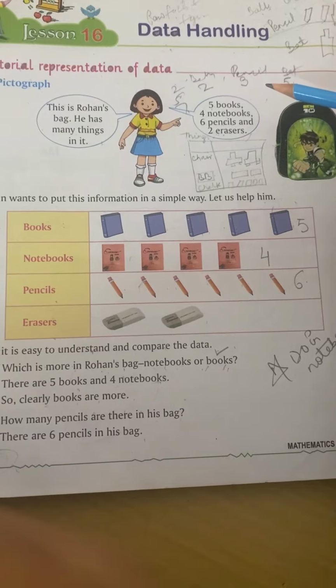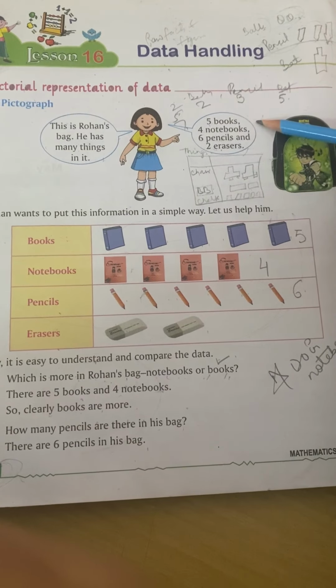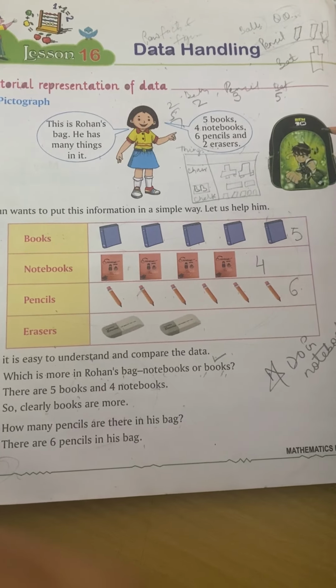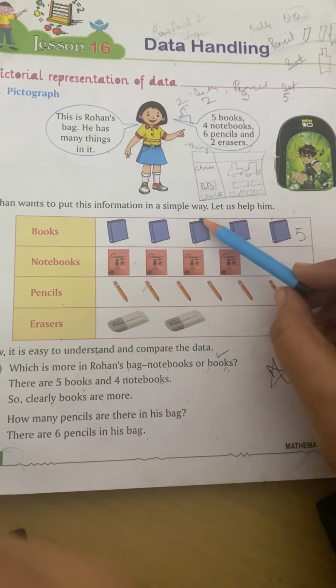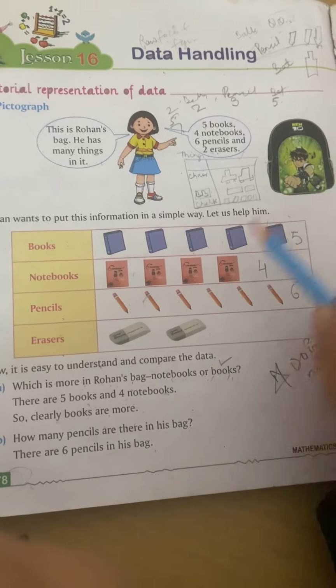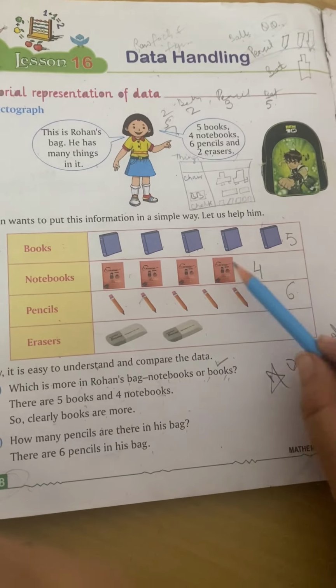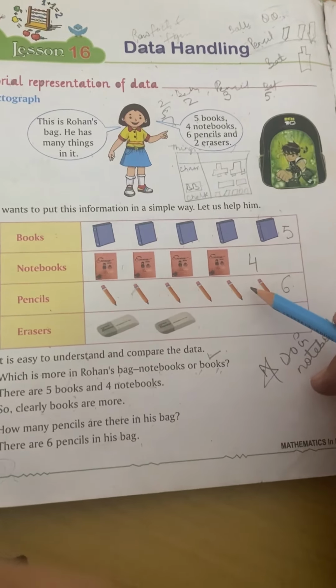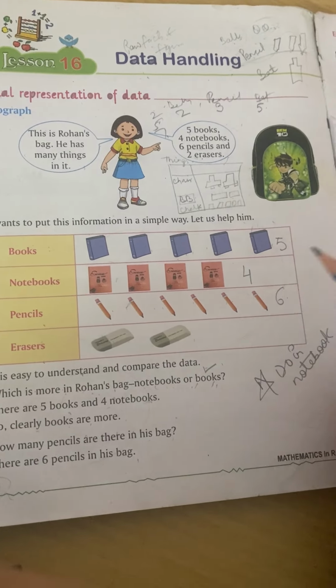He has many things in it. 5 books, 4 notebooks, 6 pencils and 2 erasers. Now see, Rohan wants to put this information in a simple way in the form of a pictograph. Pictograph means the pictorial representation of data.